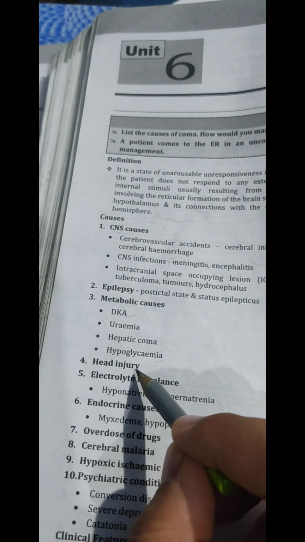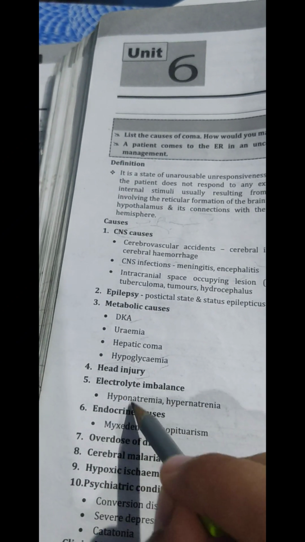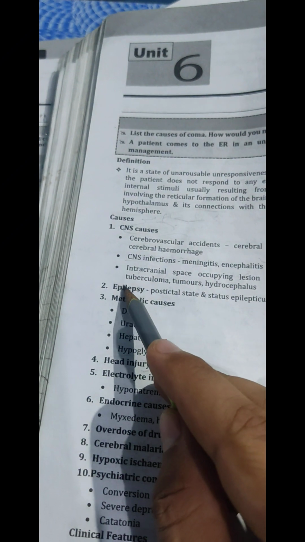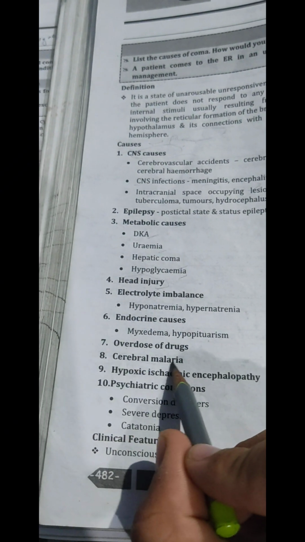Another cause may be head injury, and another cause may be electrolyte imbalance, hyponatremia, and other causes may be epilepsy, overdose of drug, cerebral malaria, hypoxic ischemic encephalopathy, and psychiatric condition. All these conditions ultimately lead to a defect in the brain.